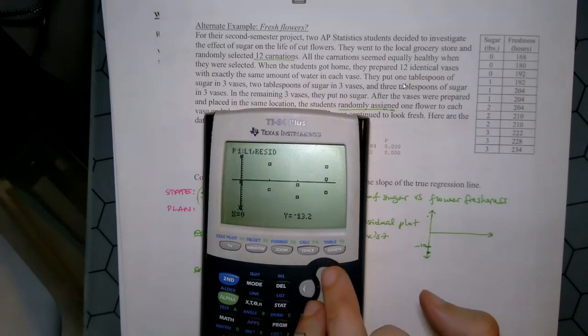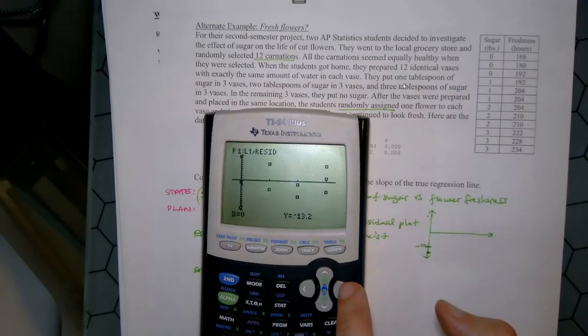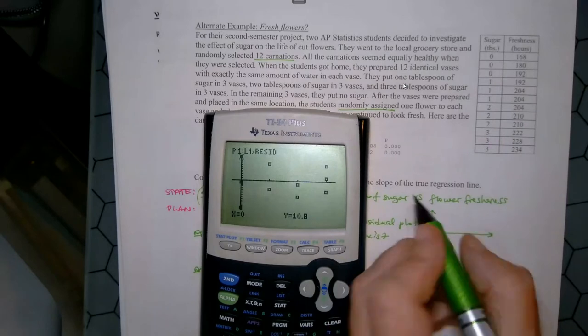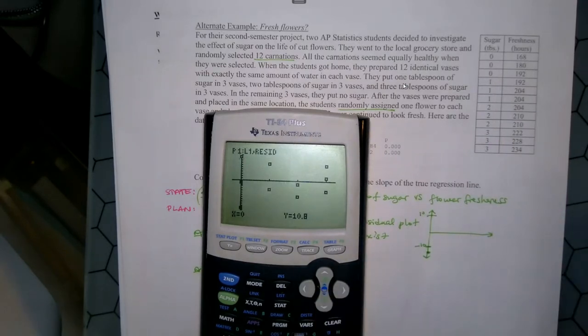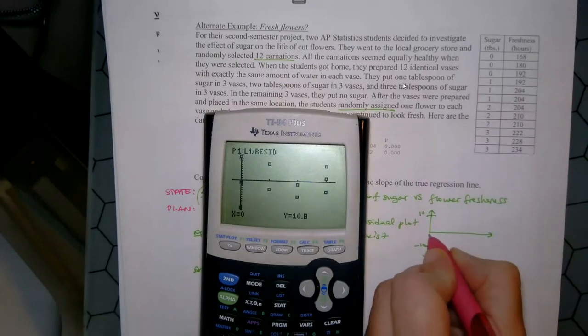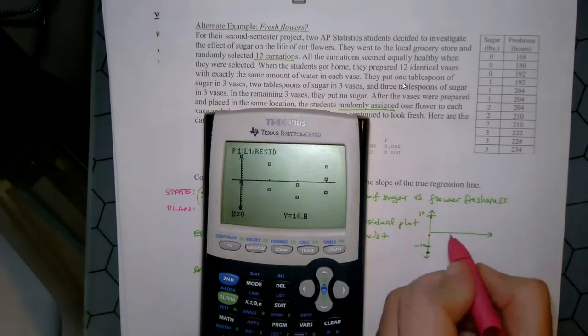If you want to jump around the points, you have to hit the right arrow. So then my maximum up here is a 10. So it goes from 10 to 10. So we're going to put the points on there. So we got one here, one really close to here, one up there.